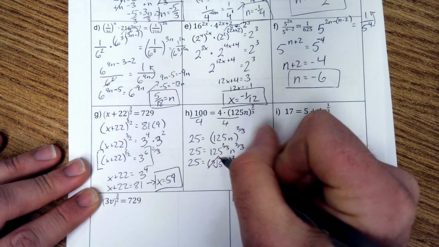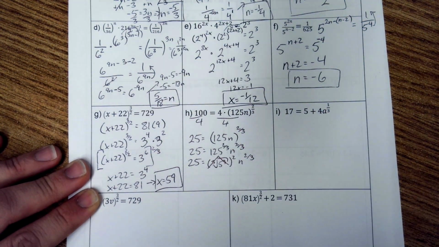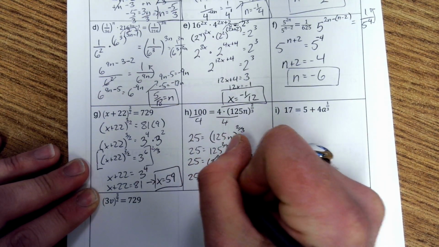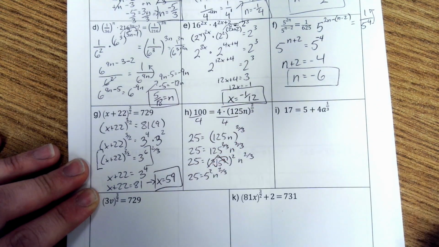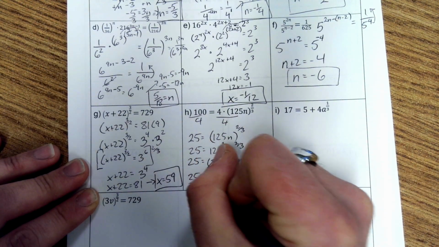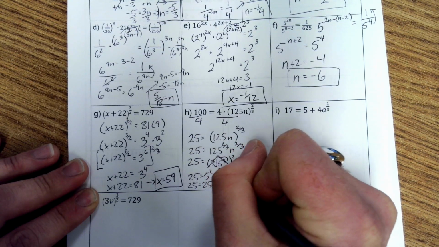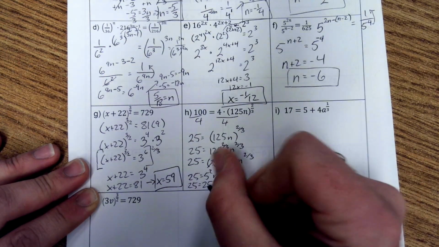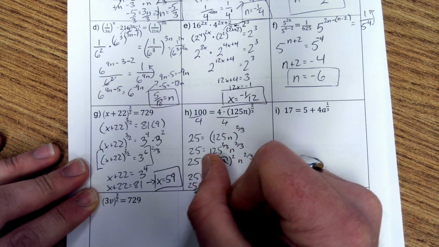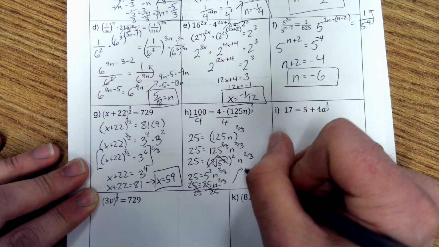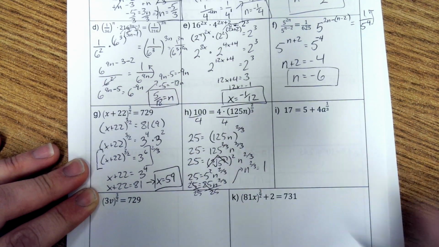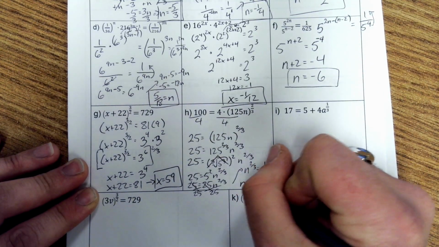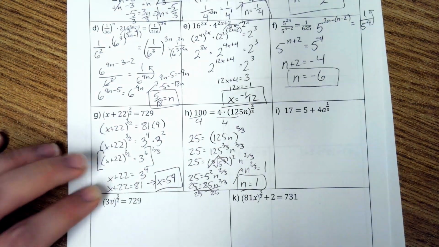Cube root and the cube cancel each other out, so 25 equals 5 squared times n to the 2/3 power, or 25 equals 25 n to the 2/3 power. If we divide off those 25s, then n to the 2/3 power equals 1, and 1 to any power is 1, so n must also be 1.